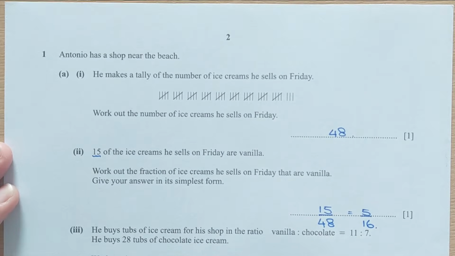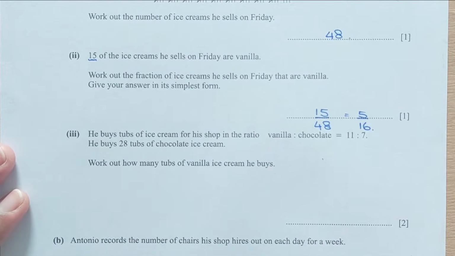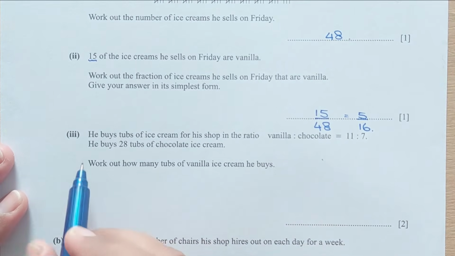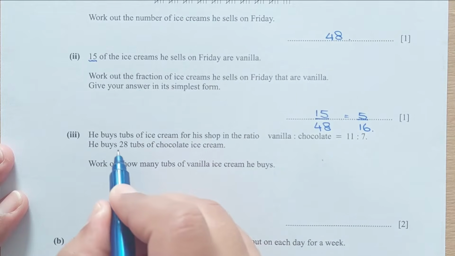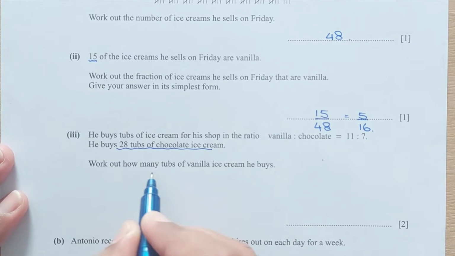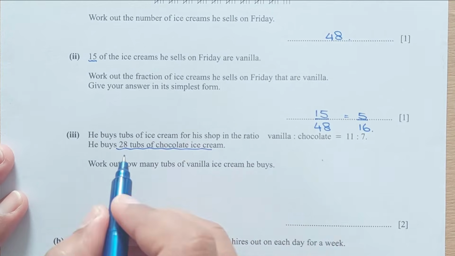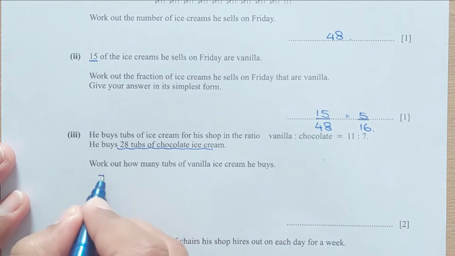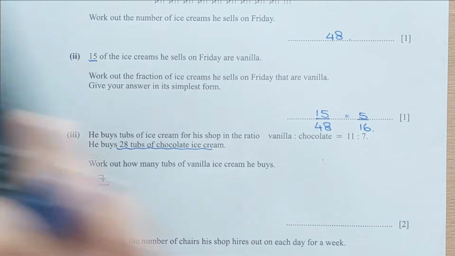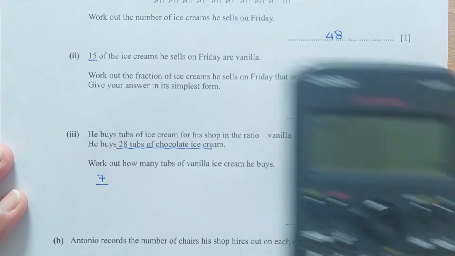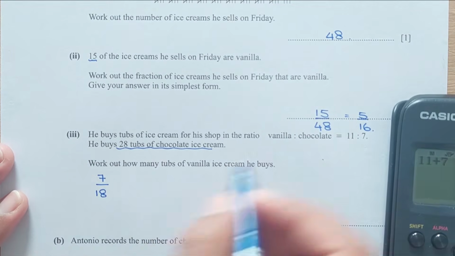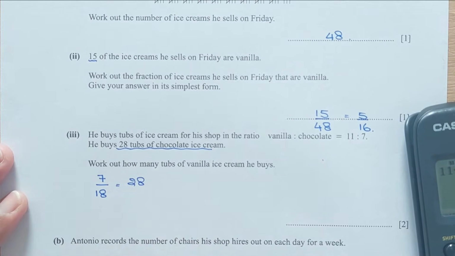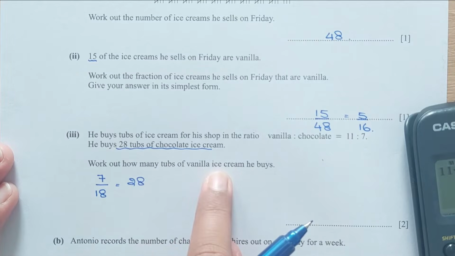Right. Now for the third part, he buys tubs of ice cream for his shop in the ratio vanilla to chocolate is 11:7. He buys 28 tubs for the chocolate. Work out how many tubs of vanilla ice cream he buys. Okay, so for the chocolate ice cream, we know that chocolate is in the ratio of 7 out of the total ratio 11 plus 7. 11 plus 7 is 18. So the ratio of chocolate is 7 over 18, and this equals 28 tubs, right? We have to find the number of tubs for the vanilla ice cream.